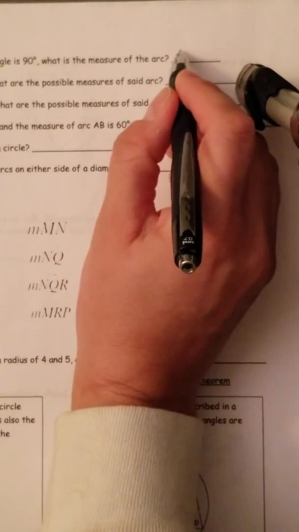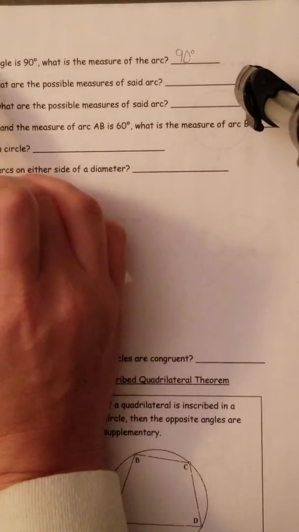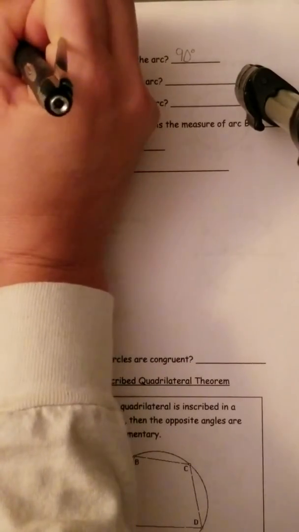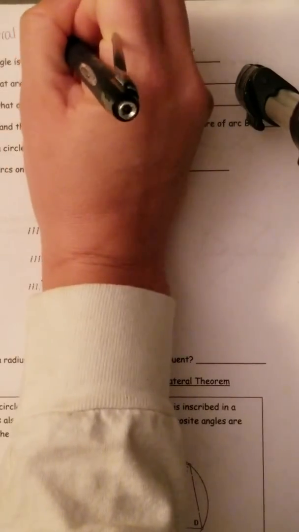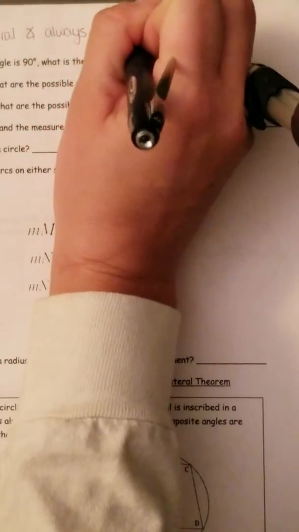Well, the arc is going to be equal to the angle, so it is 90 degrees as well. And again, just remember that the central angle, you can write it up here if you want to, always equals arc.